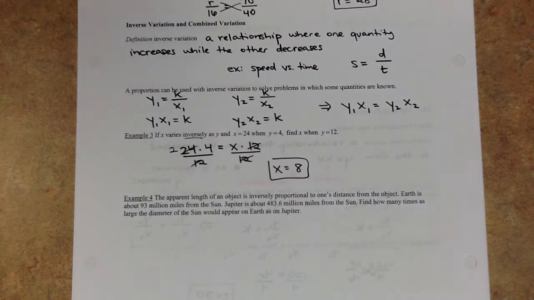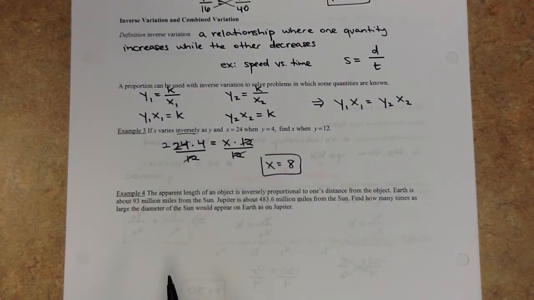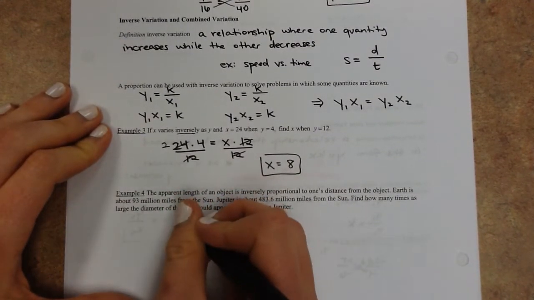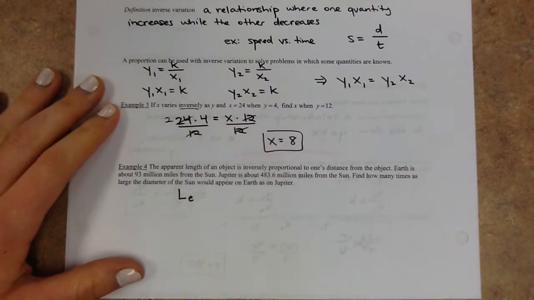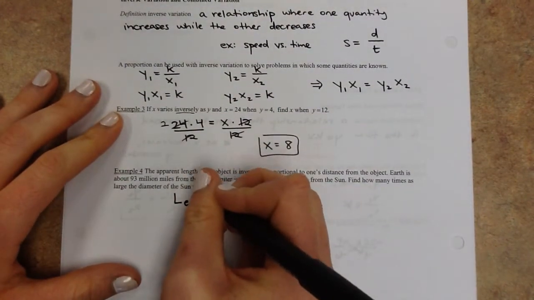Okay, we're going to look at a quick story problem here. Little unusual, but this is the apparent length of an object, meaning like from your viewpoint, how long does it look? It's inversely proportional to one's distance from the object. Okay, so let's try to figure out a relationship there. So that means it's going to be this relationship. Earth is about 93 million miles from the sun. So here's what we've got. The apparent length and then the distance. Okay? So if we're trying to do like the length of the Earth, so that's what we're going to write. L for length and then E for the Earth. 93 million miles. The second variable is the distance. So here is our relationship.